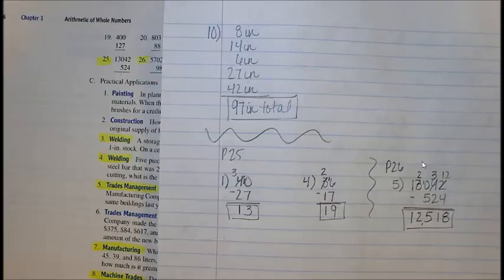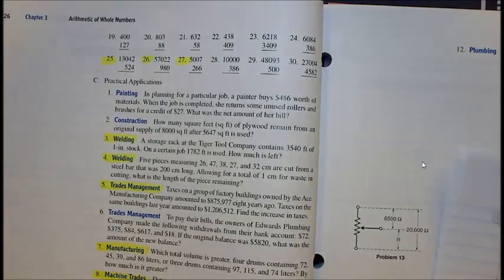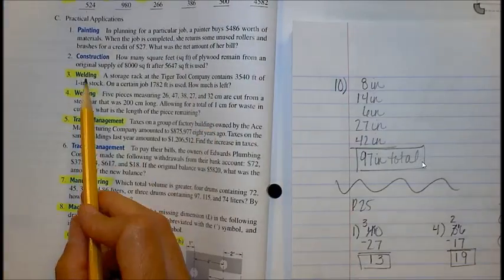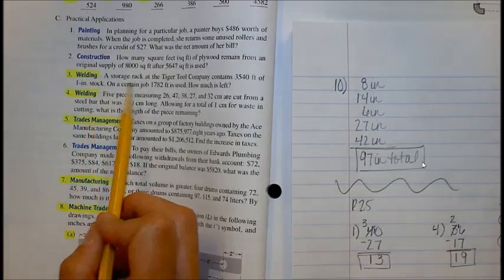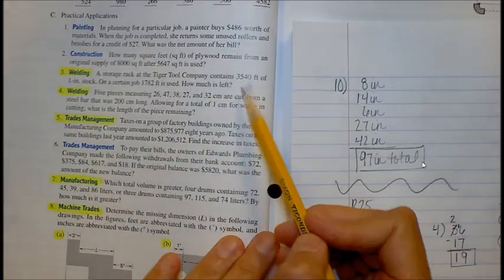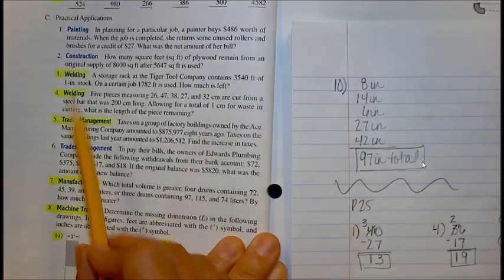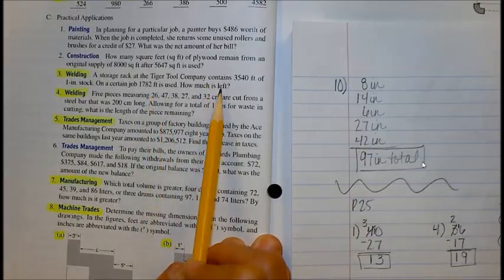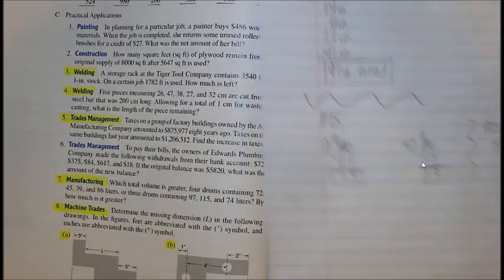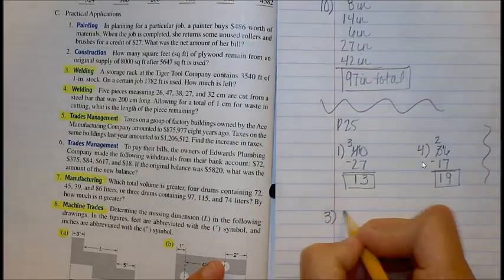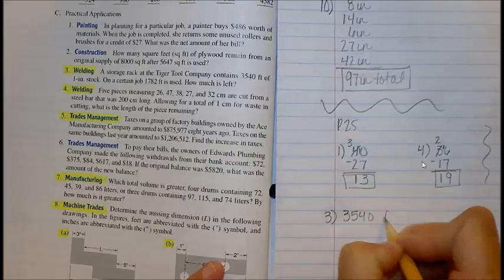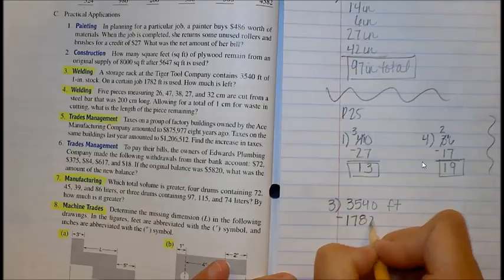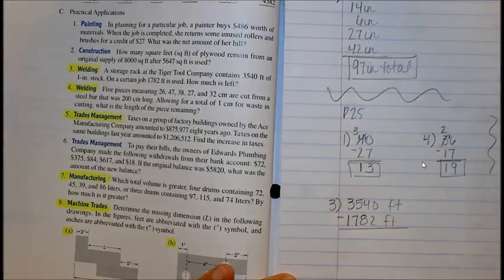Okay, so let's do a practical problem. Section C here. Looks like it says, for number 3, we'll look at this one. It says a storage rack at the Tiger Tool Company contains 3,540 feet of 1-inch stock. On a certain job, 1,782 feet is going to be used. How much is left over? So there's a subtraction problem, right? So for number 3 here, we start with the 3,540 feet, okay? And we're going to subtract off 1,782 feet, okay, to find out what's left over.